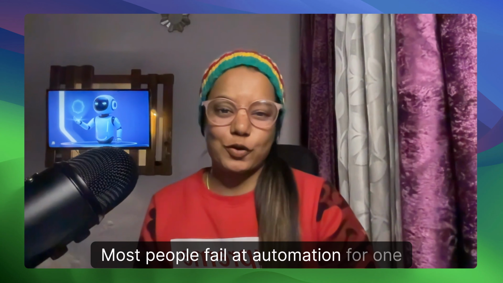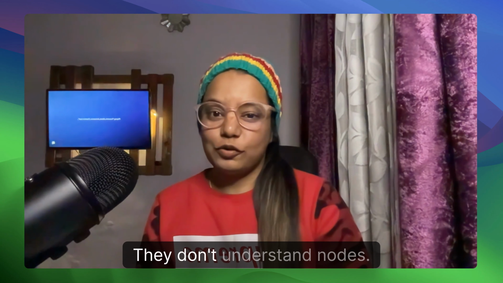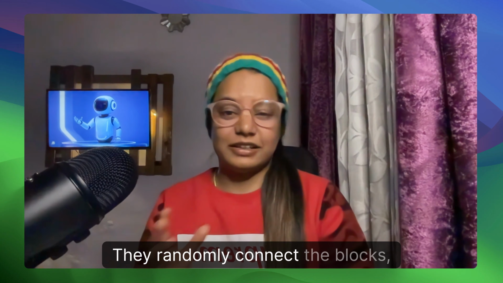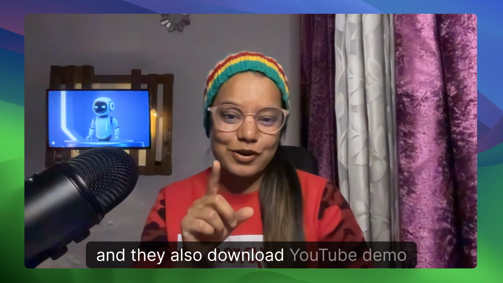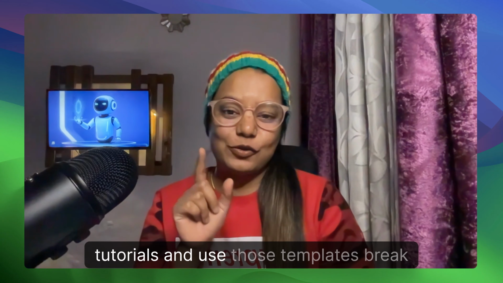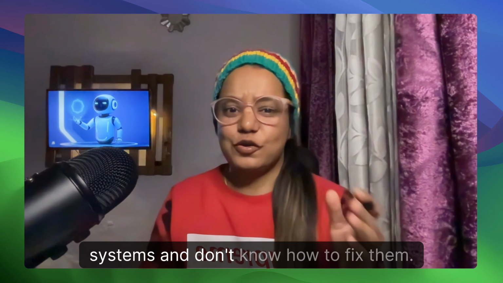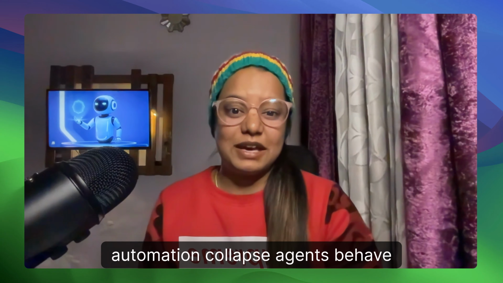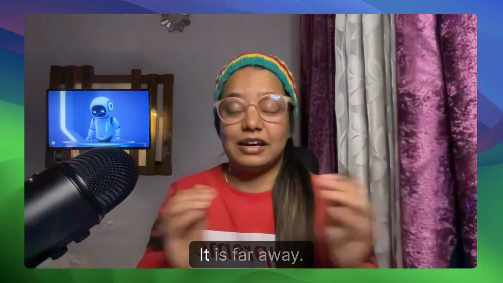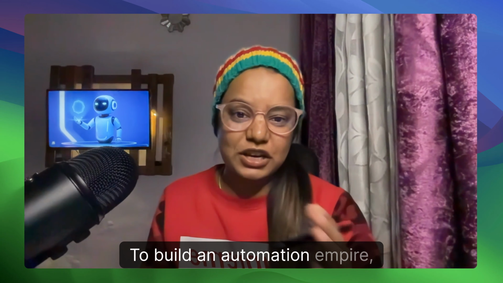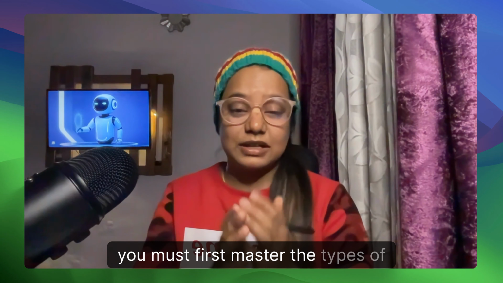Most people fail at automation for one simple reason. They don't understand nodes. They randomly connect the blocks, copy workflows without knowing why they work. And they also download YouTube demo tutorials and use those templates, break systems and don't know how to fix them. As a result, automations collapse, agents behave unexpectedly, and client-ready systems are never a thing. To build an automation empire, you must first master the types of nodes.